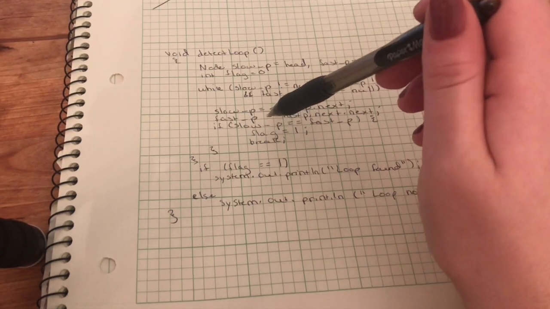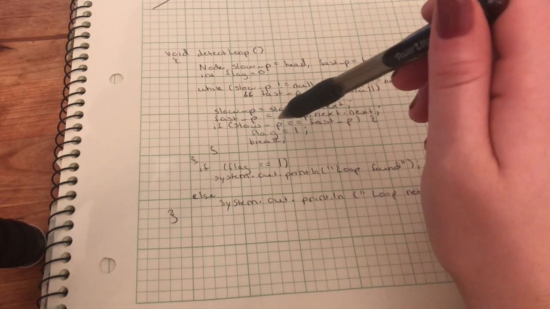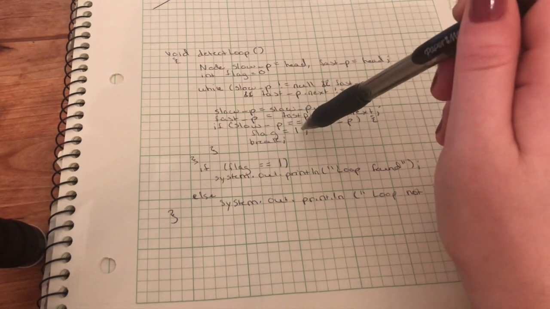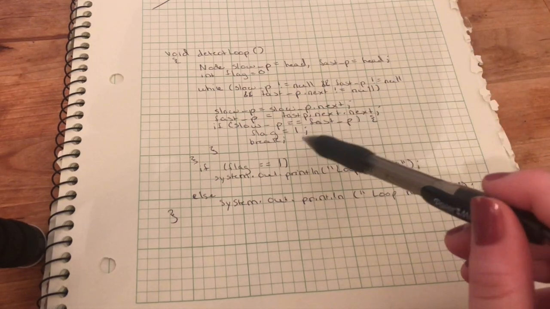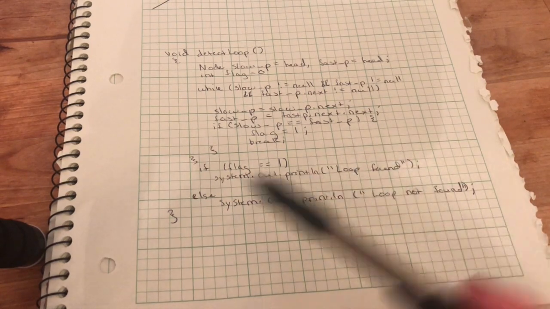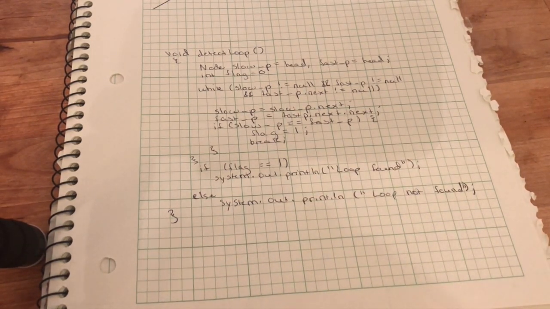And if the slow pointer ever equals the fast pointer, then we will change our flag to 1. And then if flag is equal to 1, we will print out that we have found a loop, and otherwise we will print out that we have not found a loop.